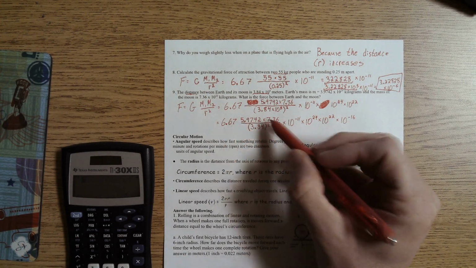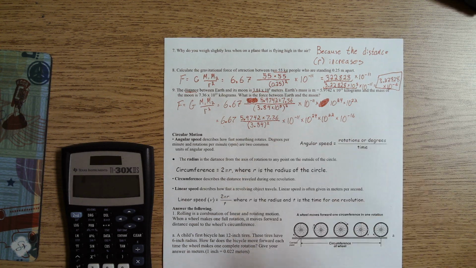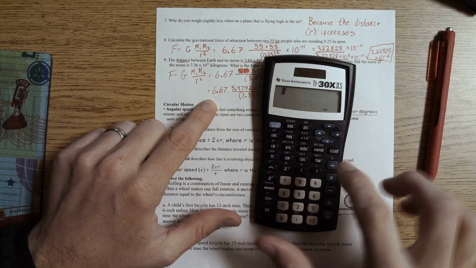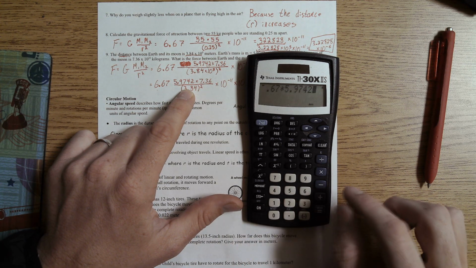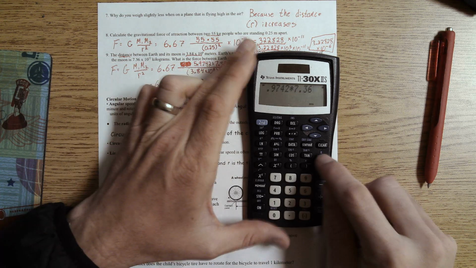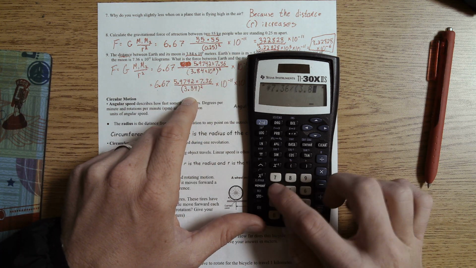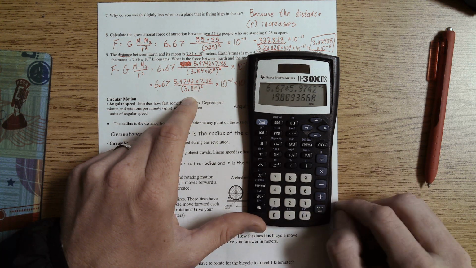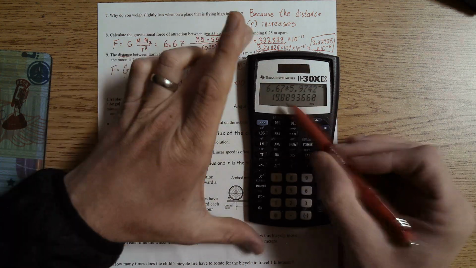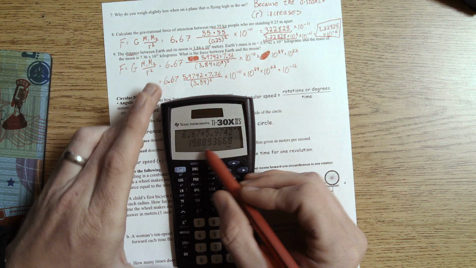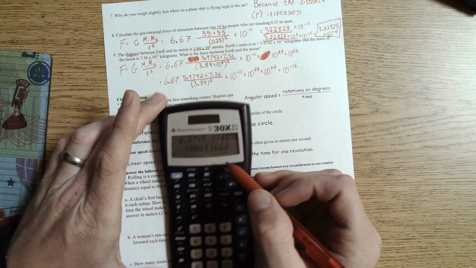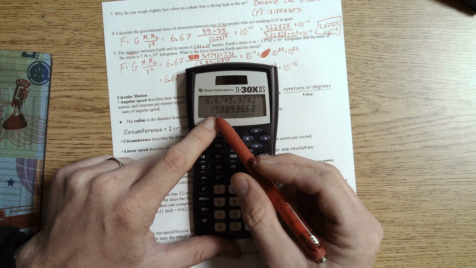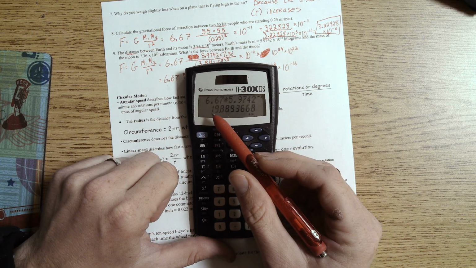So now I have something that looks a lot simpler to multiply in my calculator, and then I have all this mess. Okay, I can clean that up later. So we've got 6.67 times 5.9742 times 7.36 divided by, I'm going to put parentheses, 3.84 squared, close parentheses. And I get that. Okay, I'll write it. We'll go to, I don't know, 4 decimals. So I'm going to put 19.8893. And that 3 will round up to a 4 because of the 6. Okay? All right. Now, once again, I'm going to rewrite this number in scientific notation. So that's going to be 1.9.